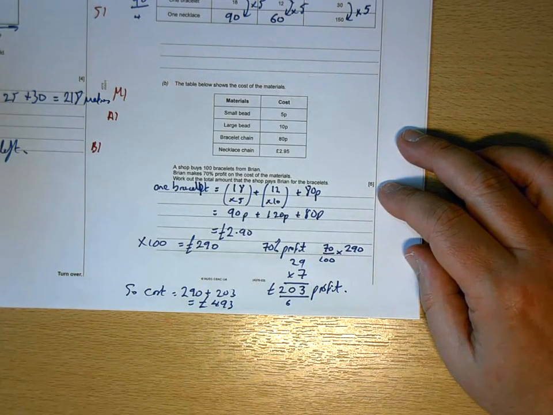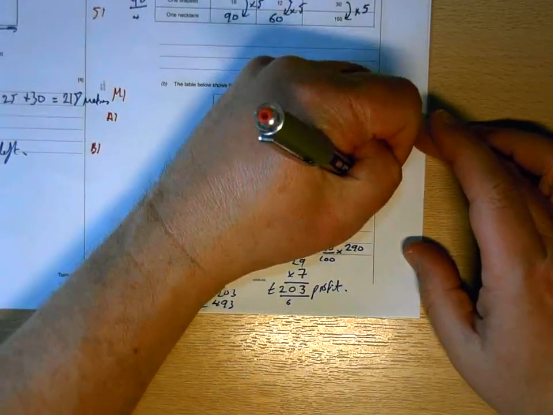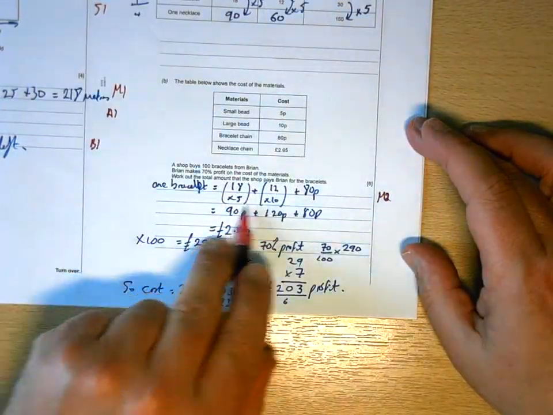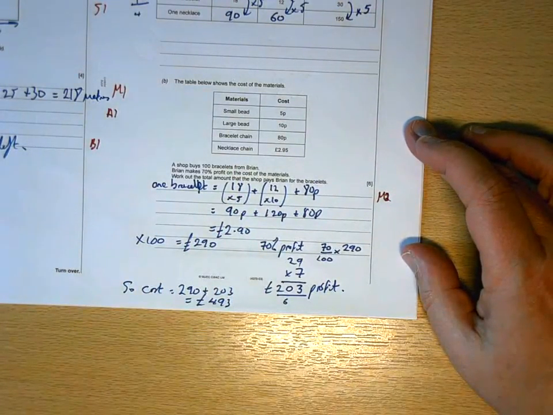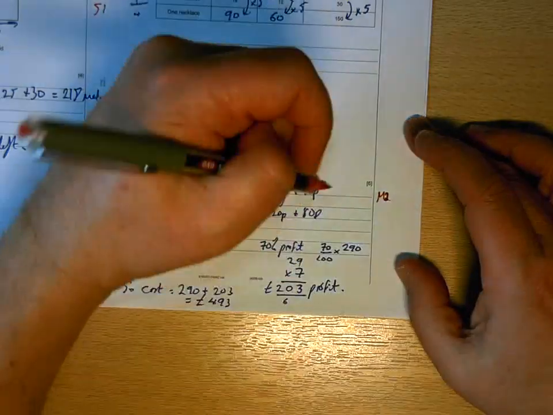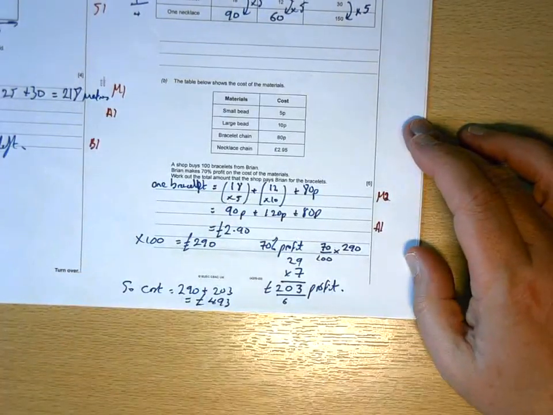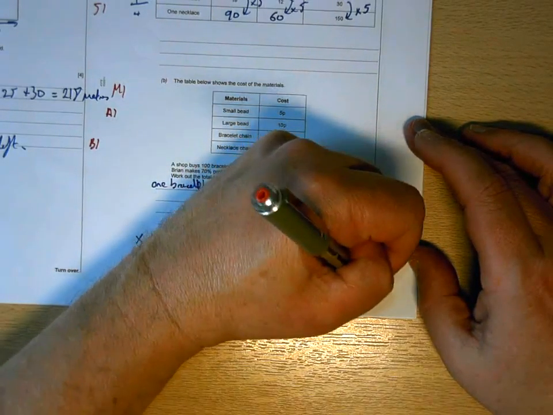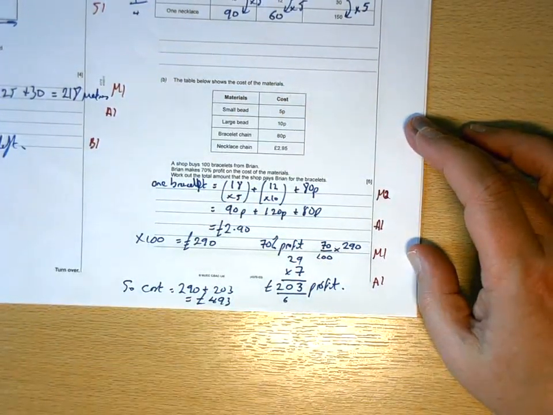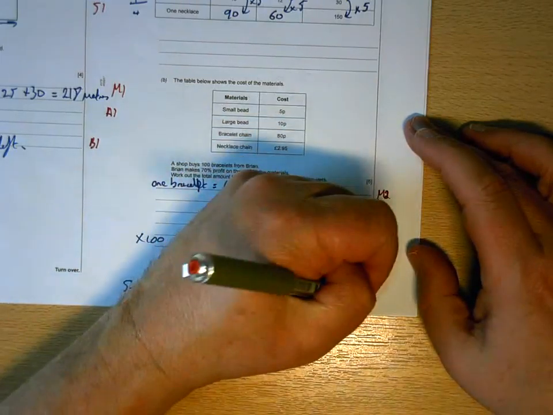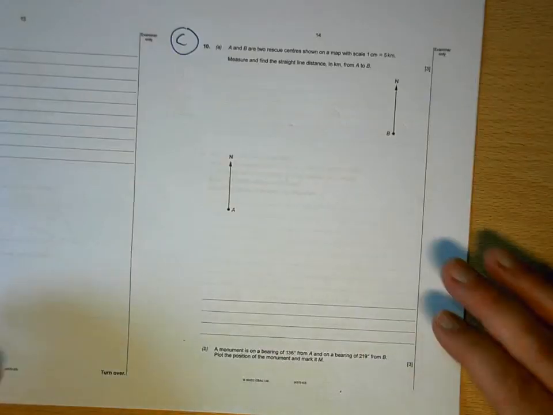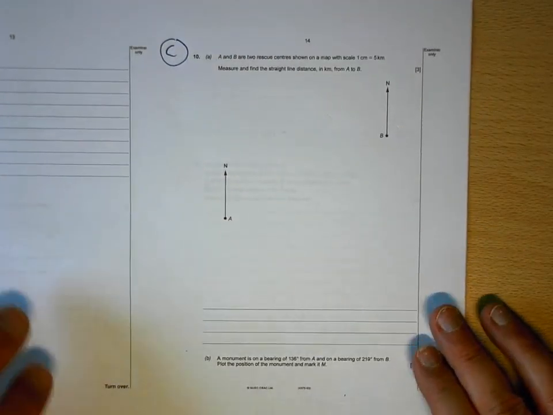So you've got 2 method marks for working those out and an answer for £2.90. You've then got a method mark for working out your profit and an answer for the 203, and then a final answer for £493. Okay, so if we get this one right, we've got our grade C.